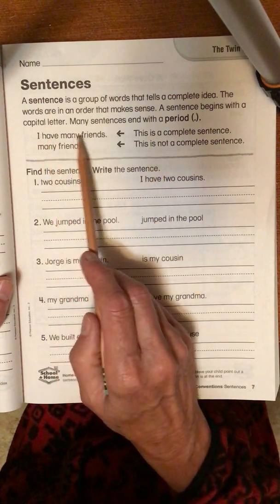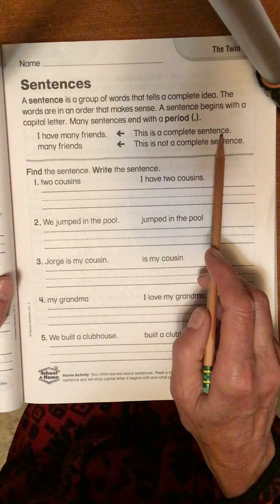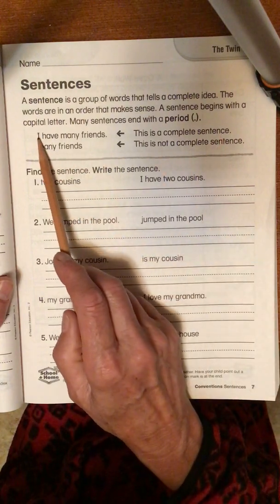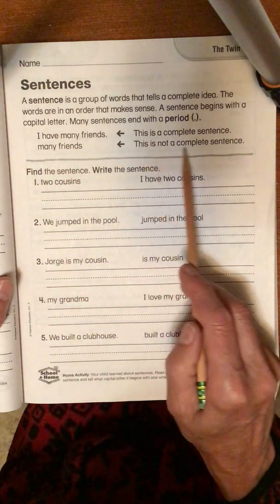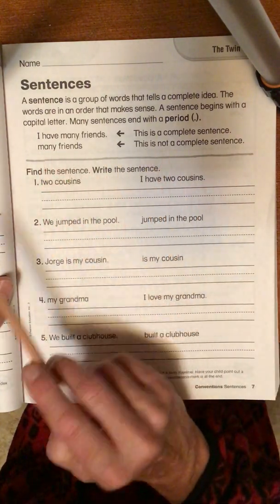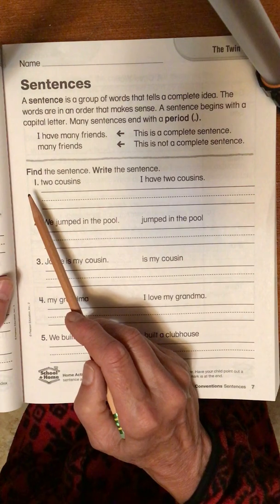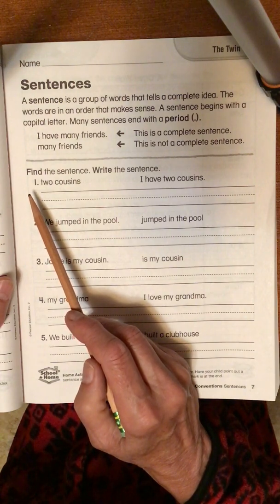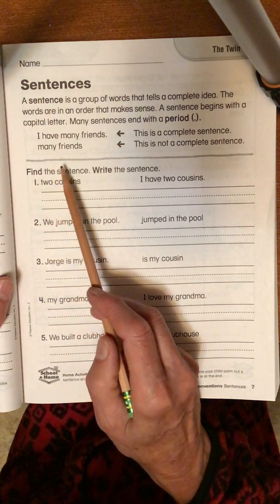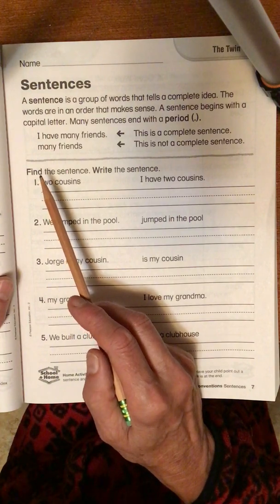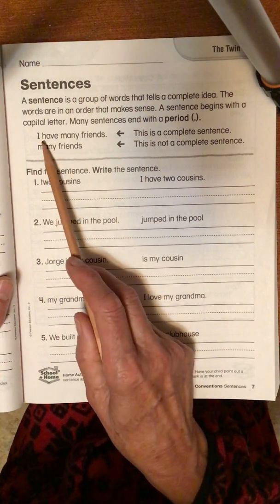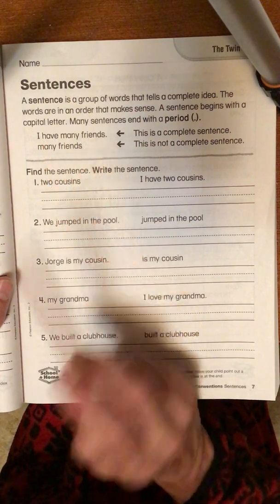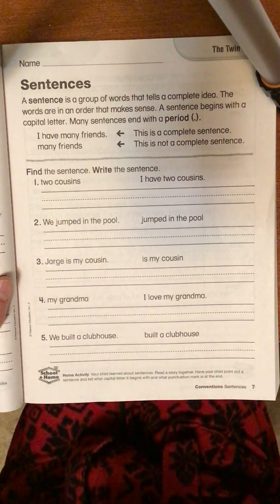I have many friends. This is a complete sentence. It tells you who you're talking about and what you have. This is not a complete sentence. Many friends. Now think about it. If you were on the playground and I said, many friends, you'd probably be thinking, what about many friends? But if I was talking to you on the playground and I said, I have many friends, then you would understand.